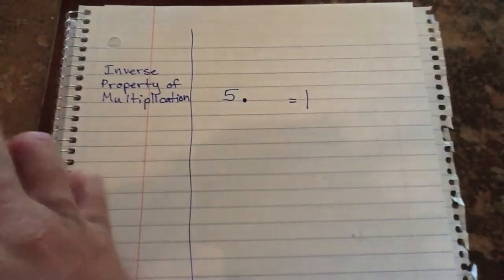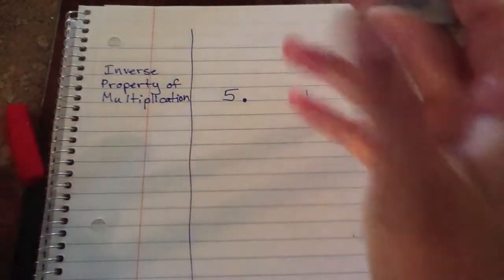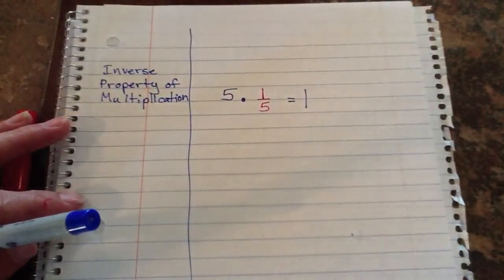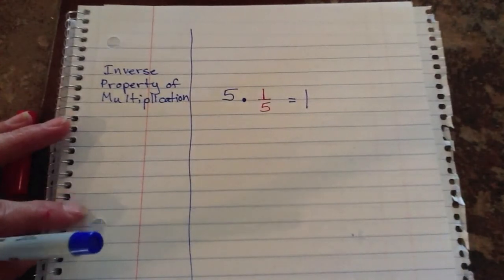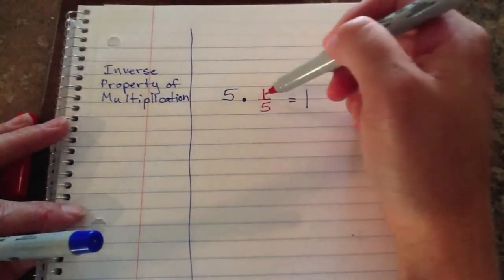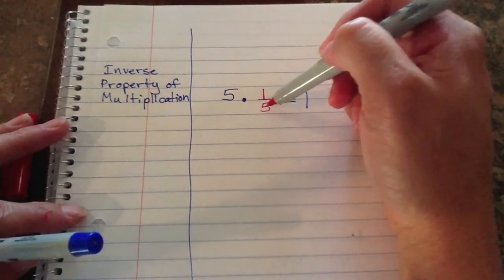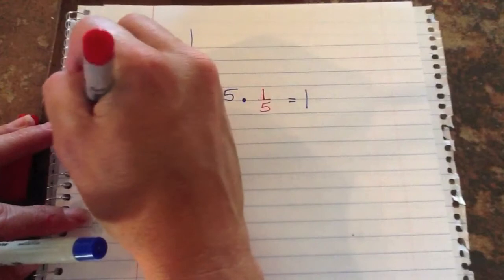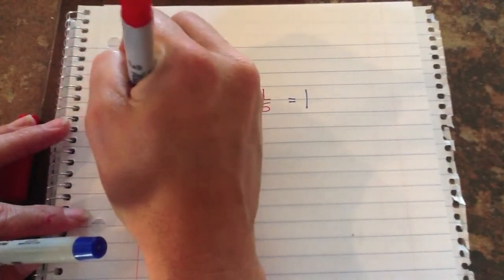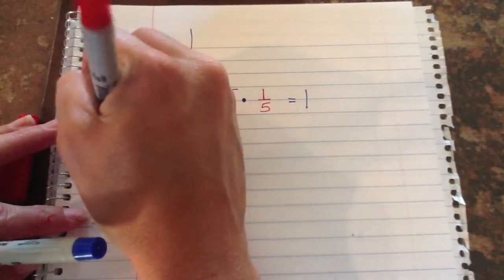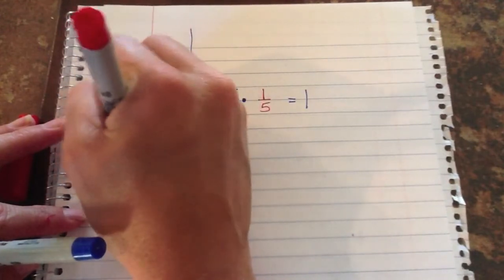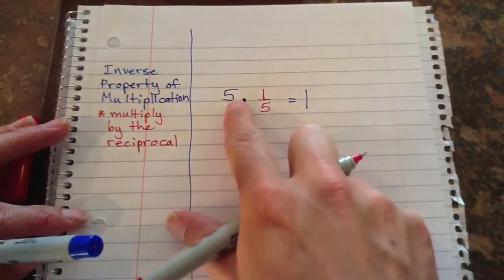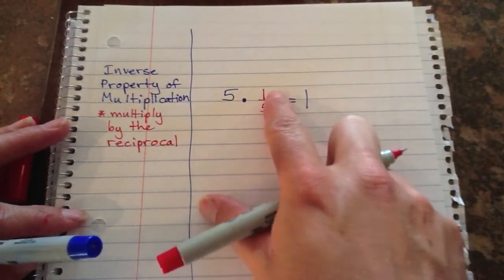And some of you might have figured out that it would be 1 over 5. So now, if you notice, 5 times 1 is 5, 5 over 5 is 1. So the inverse property of multiplication is multiply by the reciprocal. And remember, reciprocal is just the fraction flipped. This is actually like a 5 over 1 becomes a 1 over 5.